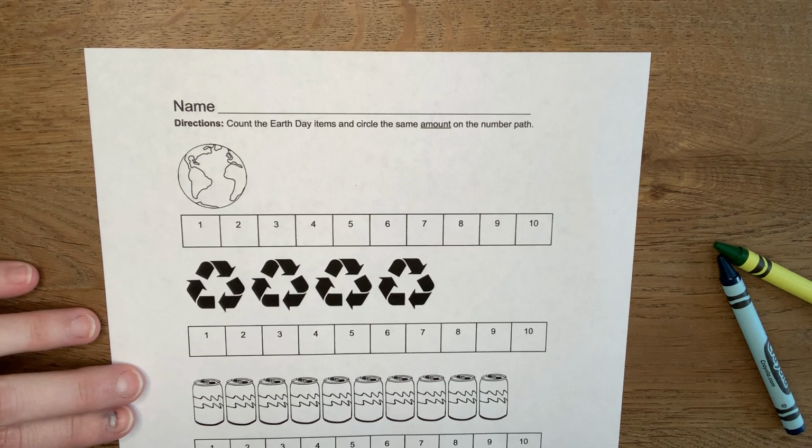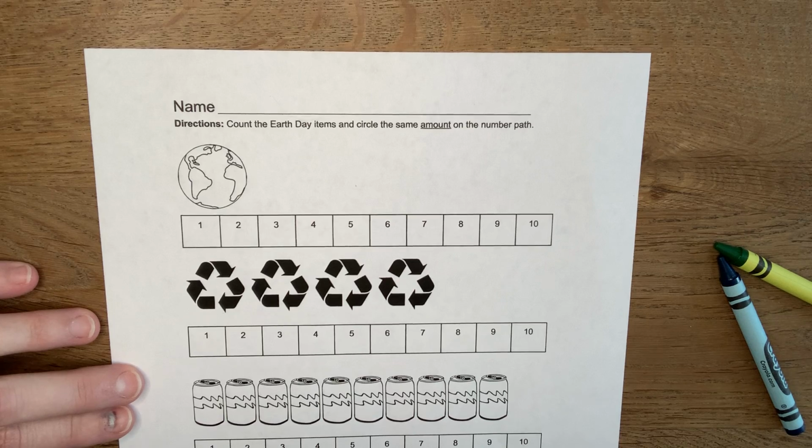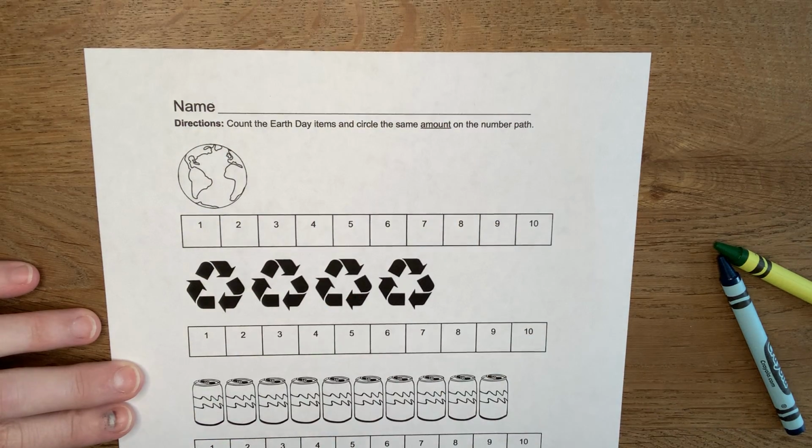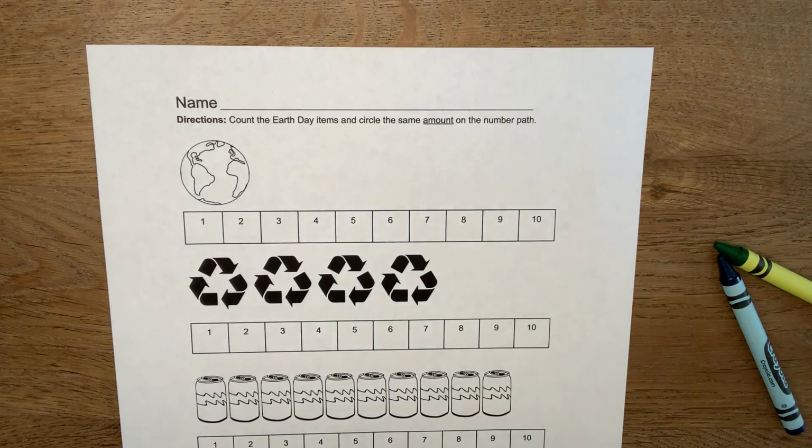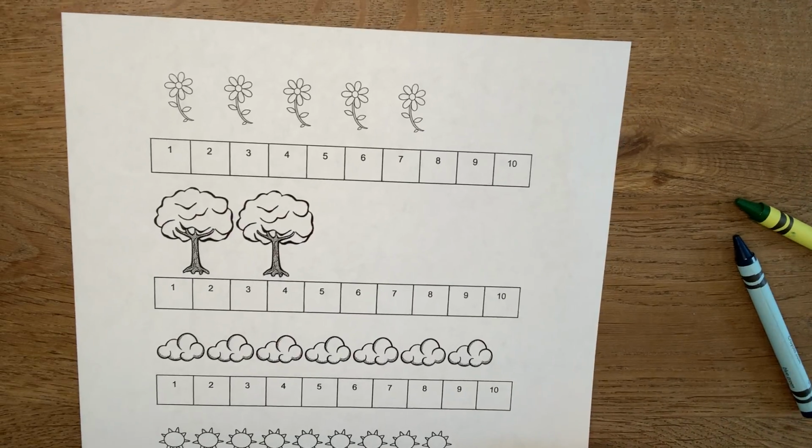In honor of Earth Day, I have a fun math activity that we're going to do together, and all of the pictures on it have to do in some way with the Earth or Earth Day. So the first thing I need you to do is ask a grown-up to go to our Google Classroom and print out this activity sheet. There's the front that looks like this and the back that looks like this.